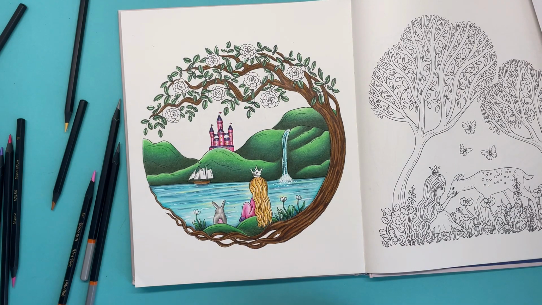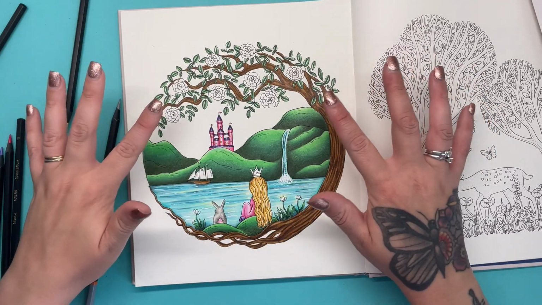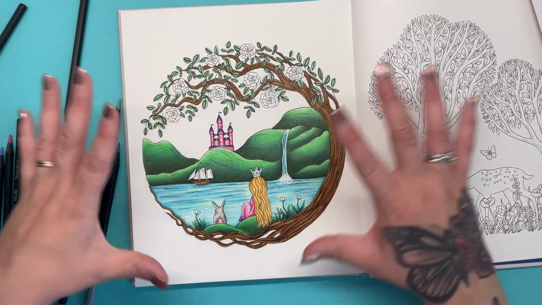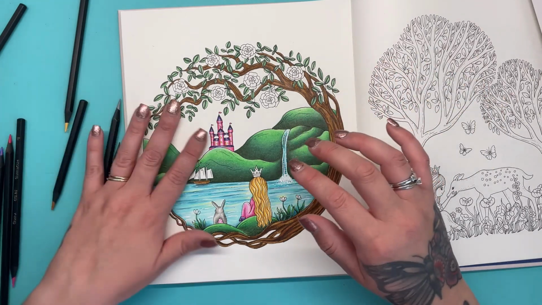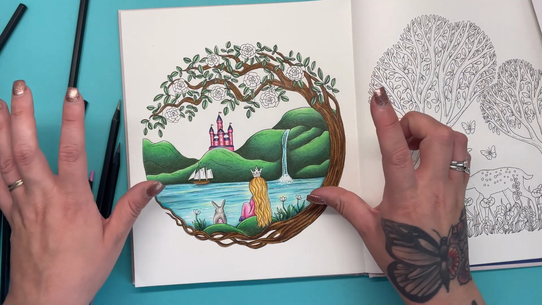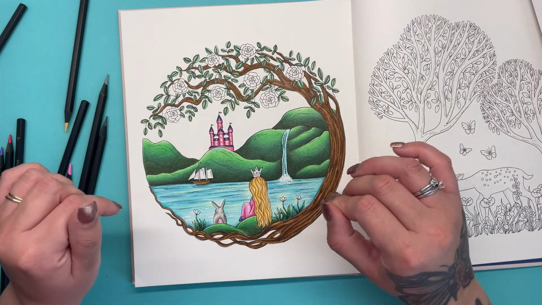Okay, so flowers. I think if I do rainbow flowers, it's just going to be way too much. You're not going to know where to look. It's not going to be cohesive. So I will table that idea for now, but I would love to do rainbow flower petals on a different page at some point in the future.